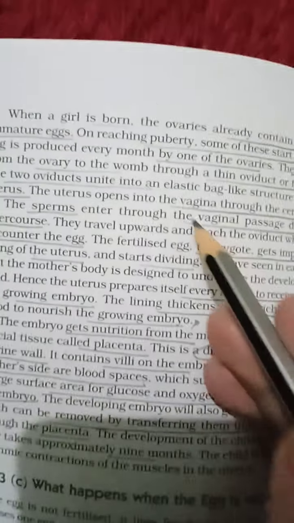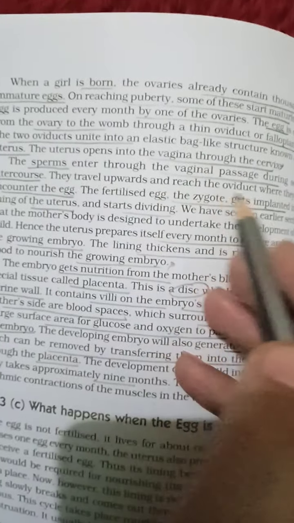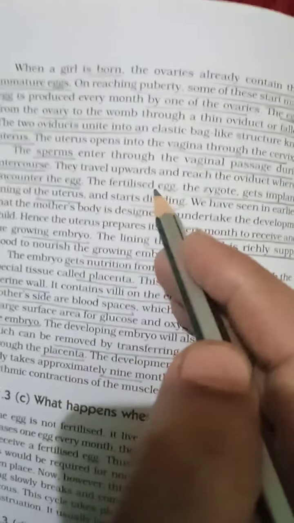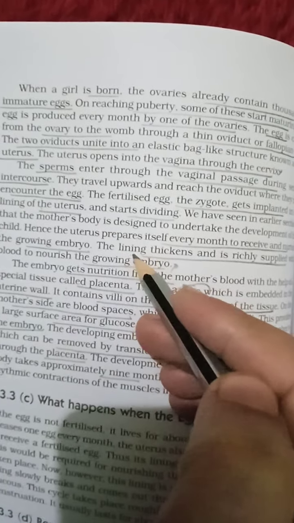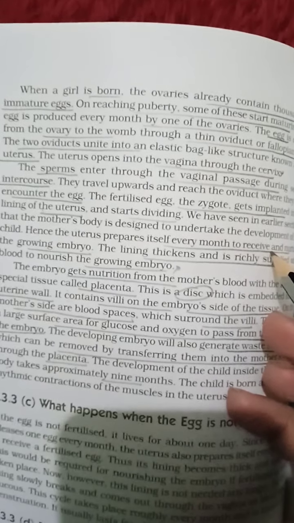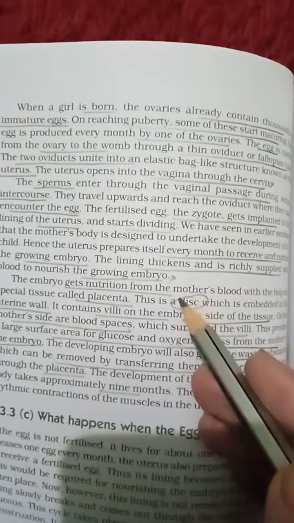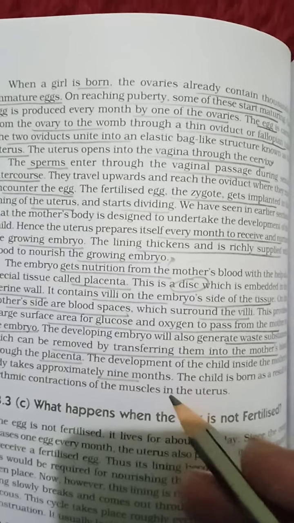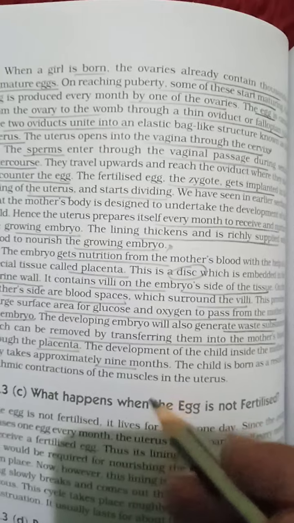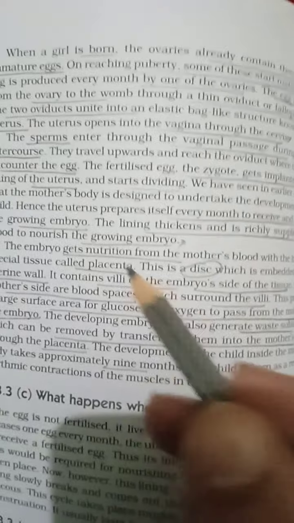As we discussed, the sperm enter through the vagina, travel toward the oviduct and encounter the egg, where fertilization takes place. Then the zygote is formed and implanted into the lining of the uterus. Every month in the mother's body, the lining of the uterus thickens, ready to receive and nourish the embryo. When fertilization does not take place, this lining breaks down and degenerates, and is released through the blood as the menstrual cycle. Okay, important point.